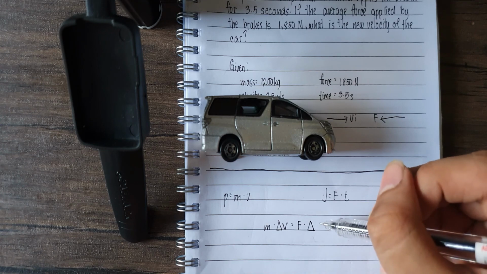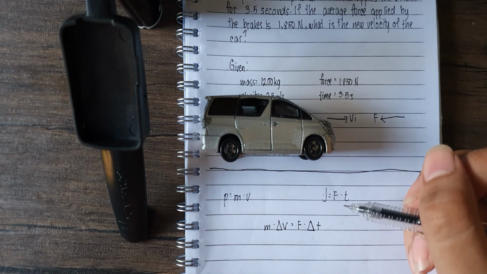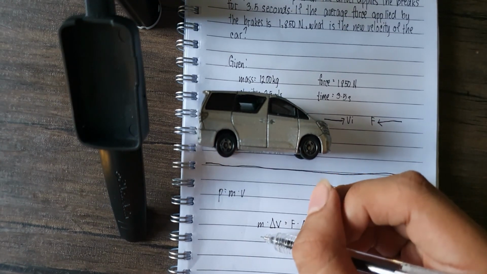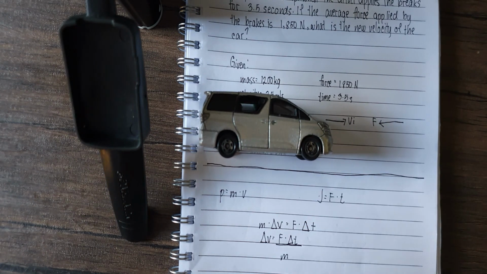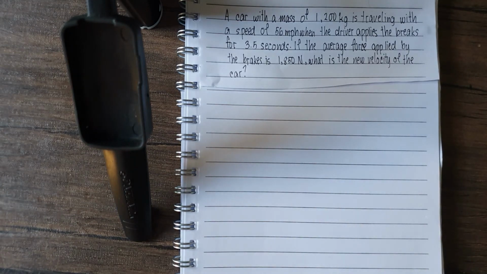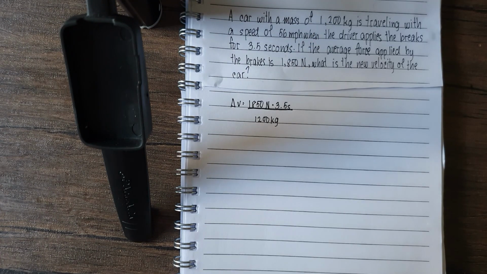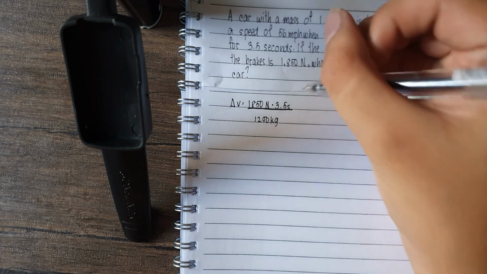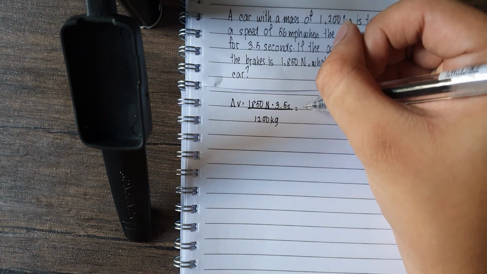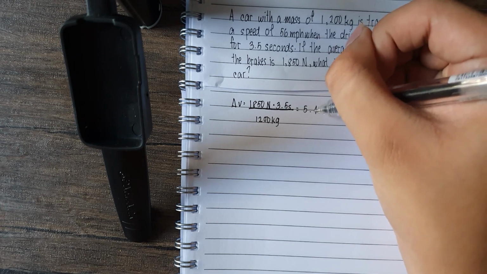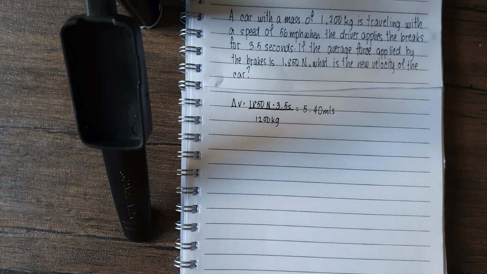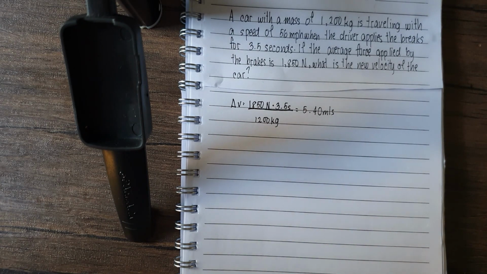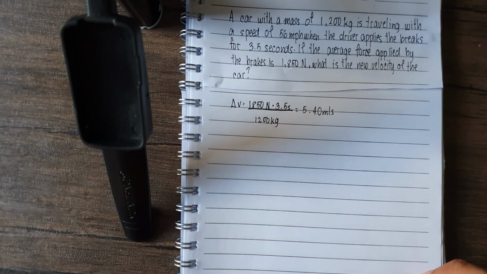Let us say that the mass times change in velocity is equal to the force times change in time. To calculate the new velocity, we must use mass times change in velocity. So now, the change in velocity is equal to 1,850 newtons times 3.5 seconds over 1,200 kilograms. Now this tells us that the change in velocity is equal to 5.40 meters per second.